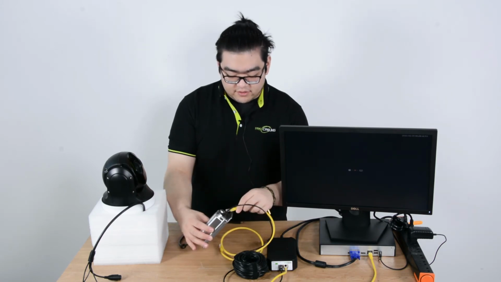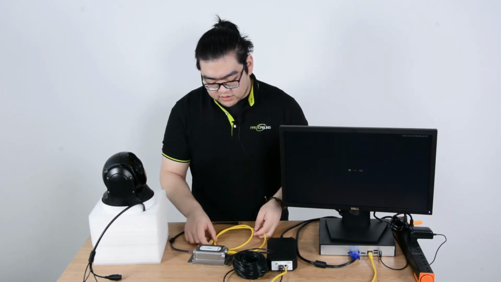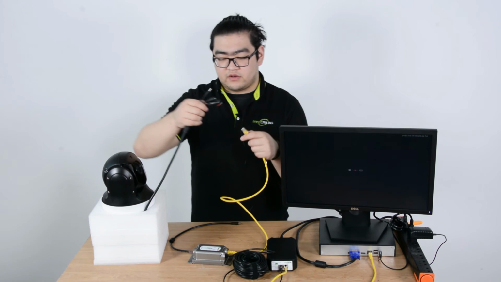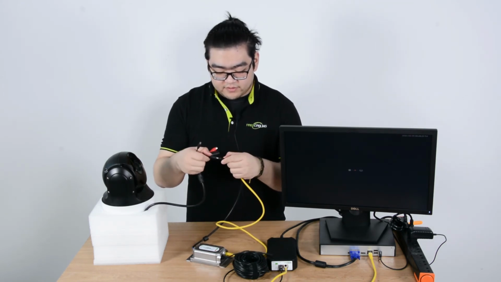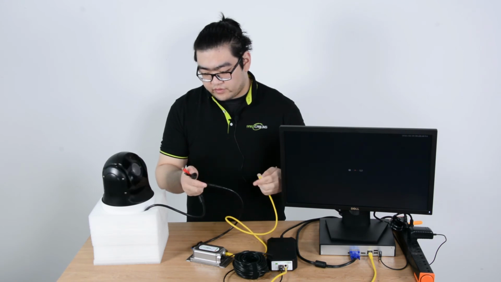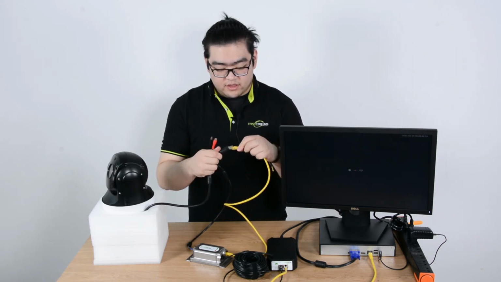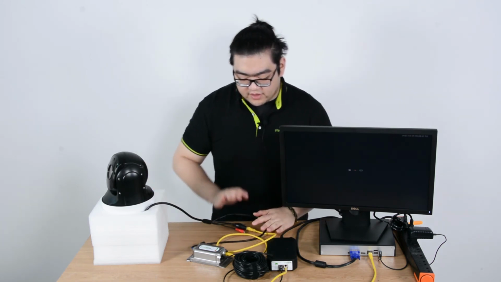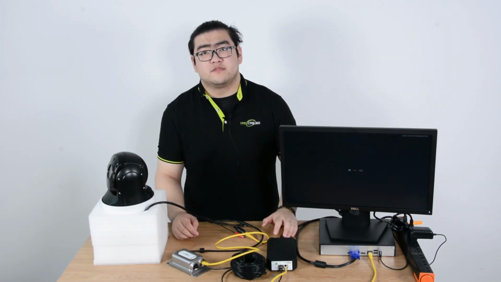Now we're going to connect an Ethernet cable to our splitter. So now I will connect our power cord to our PTZ camera. You can see the power has been provided. It's self-diagnosing right now. Then I'll connect the Ethernet cable to it to provide the data. So now everything's connected. All we need to do is wait for the image to show on our screen.